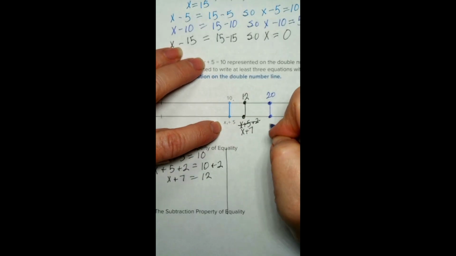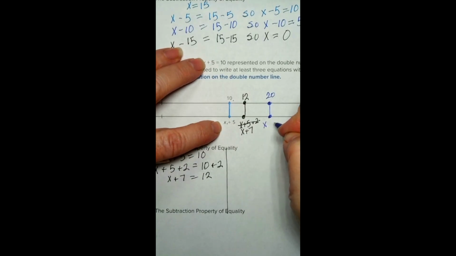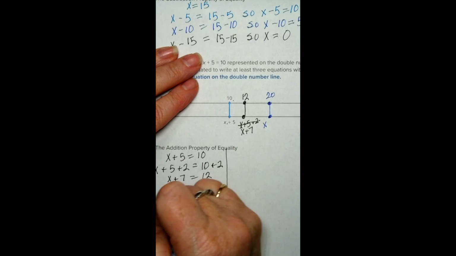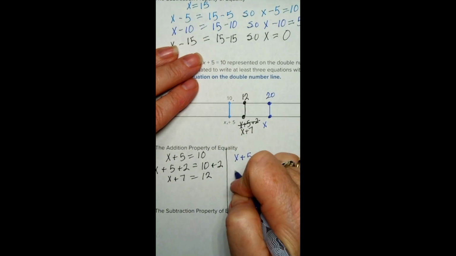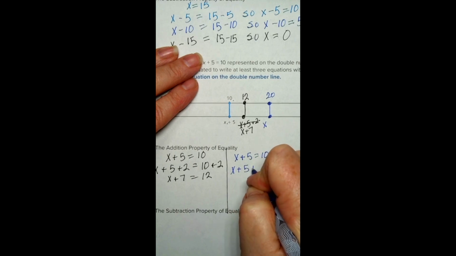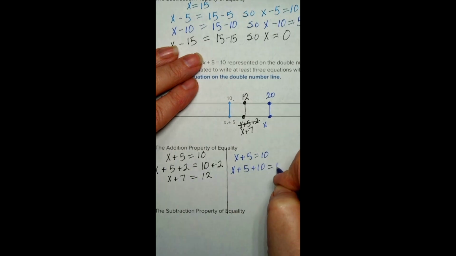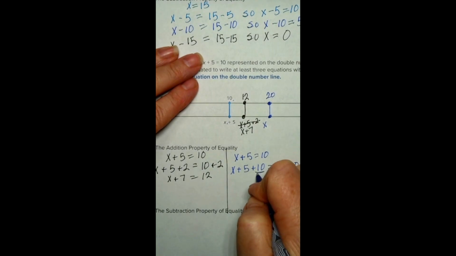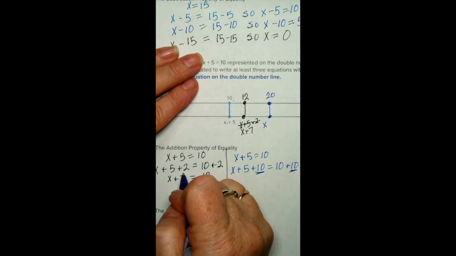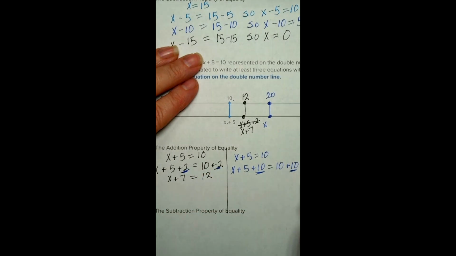So adding 10 on here, so if we start with the x plus 5 equals 10, and if we add an additional 10 on here, and we add an additional 10 on here, right, this is the part we're adding to both. This was the part we added to both. So we would get x plus 15 equals 10 plus 10 is 20. So this is x plus 15.